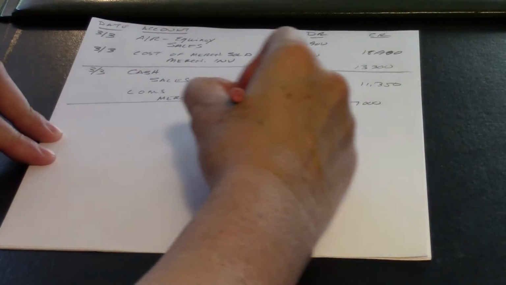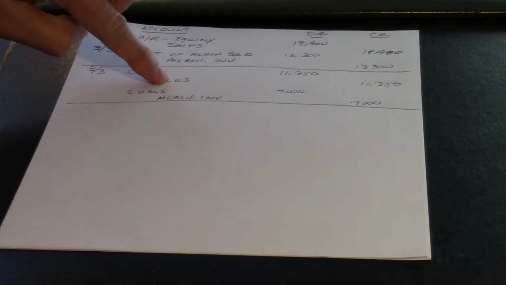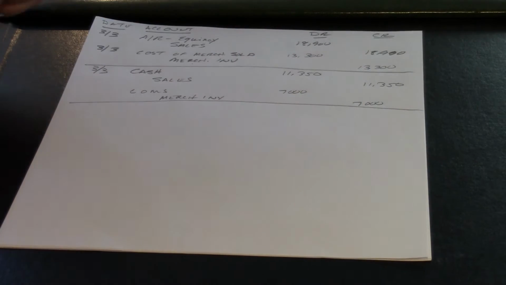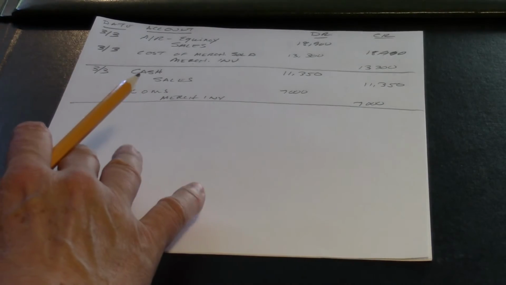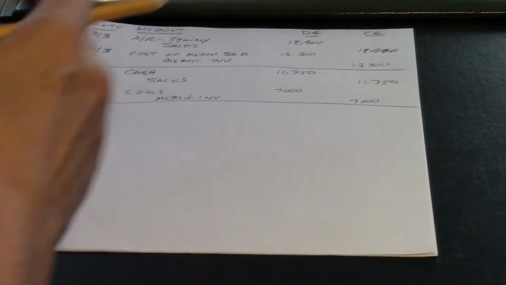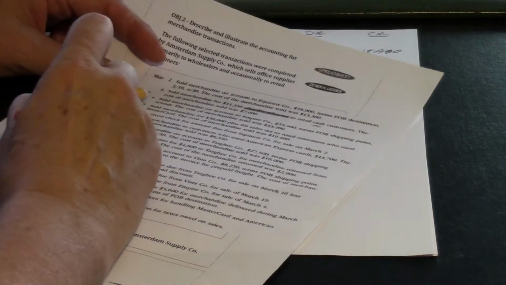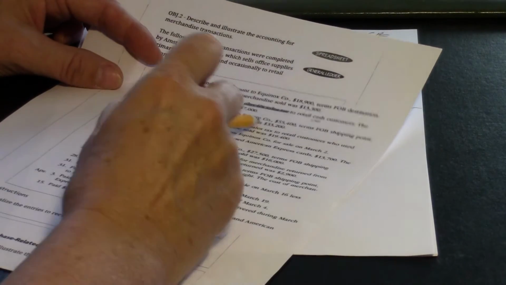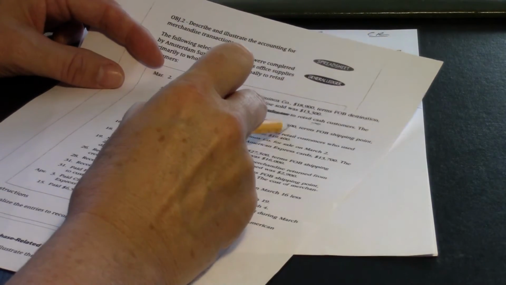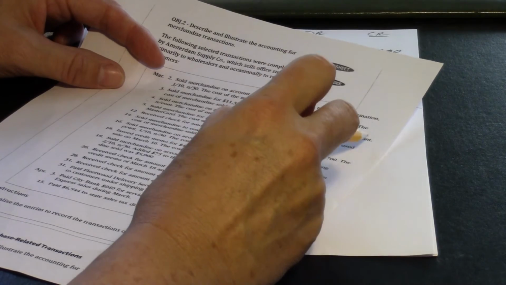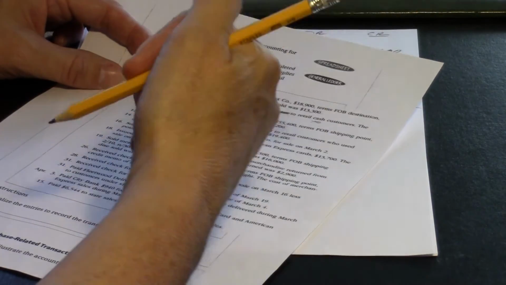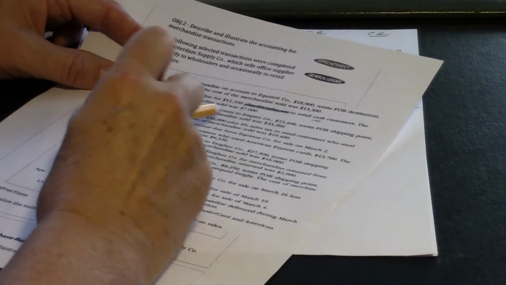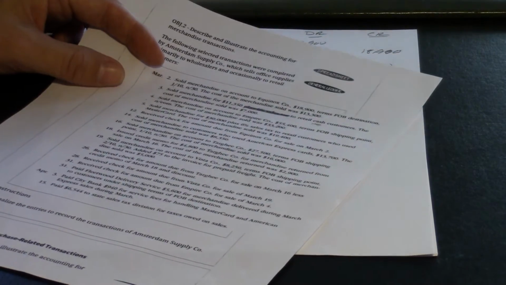Good. And with that transaction, we recorded our revenue, got our cash in, we recorded our expense, and reduced the asset inventory. Great, so that one's done. On March 4, we sold merchandise to Empire for $55.4, terms FOB shipping point, net end of month, so they don't even get a discount. Cost of merchandise sold, $33.2.